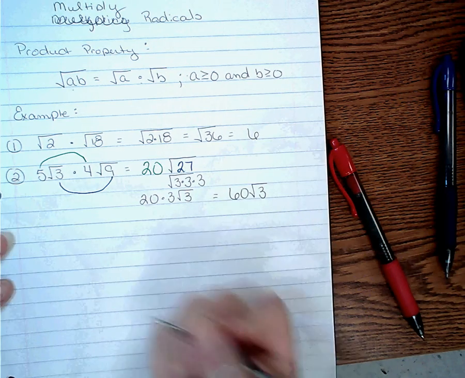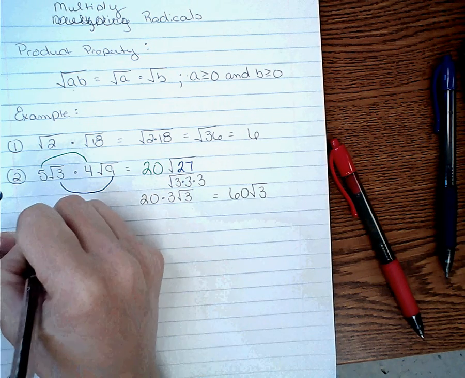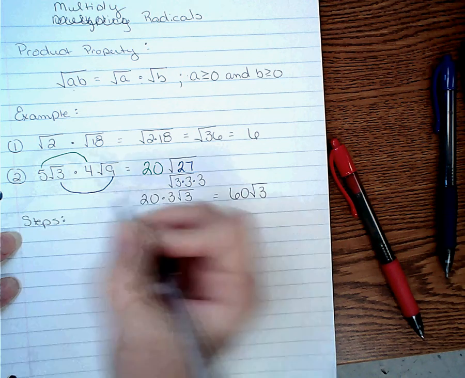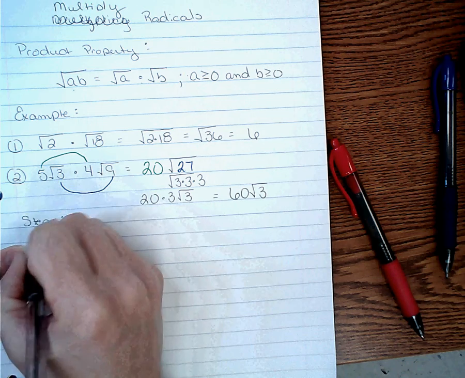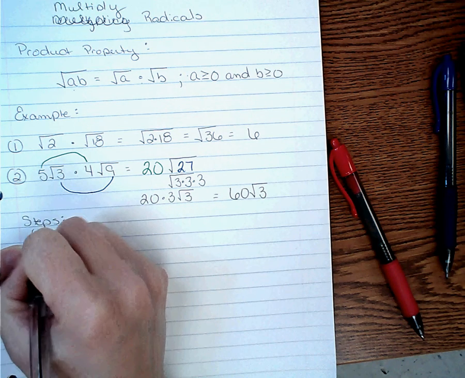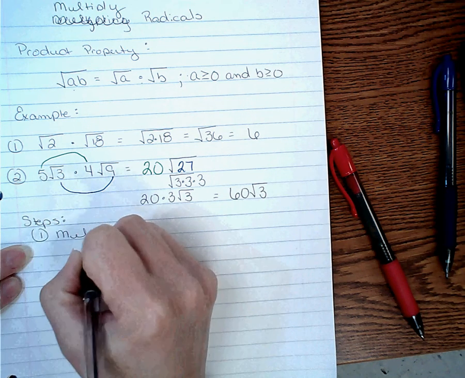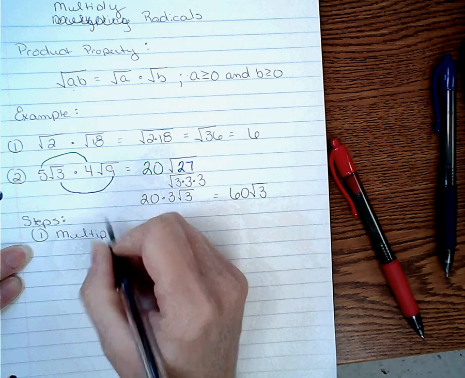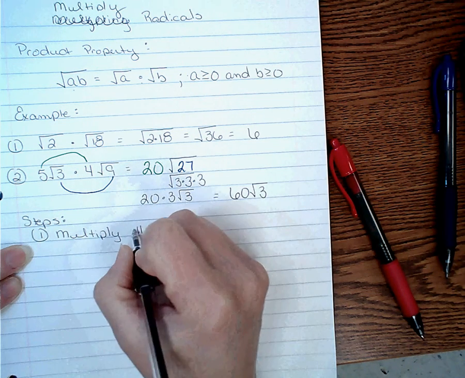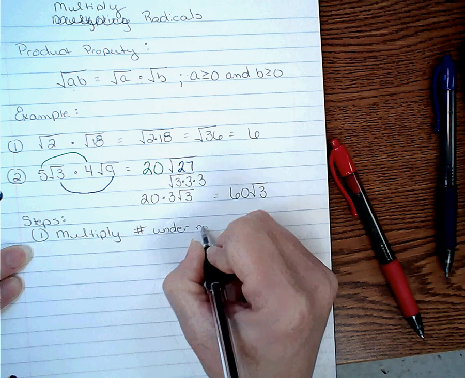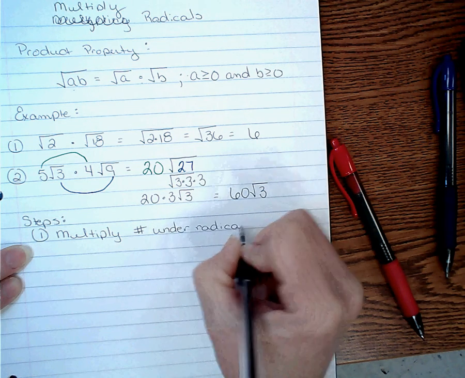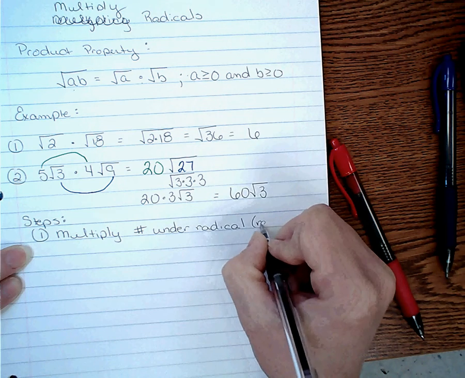Okay, so let's just go over some quick steps. So, step 1, multiply numbers under the radical. And remember, that's your radicand.